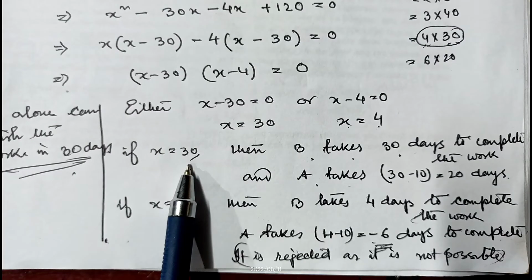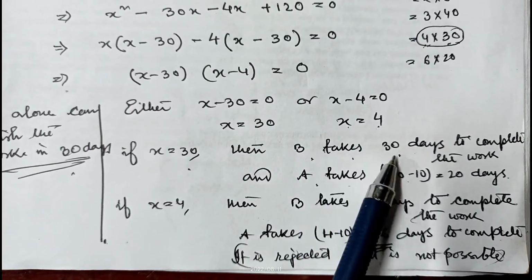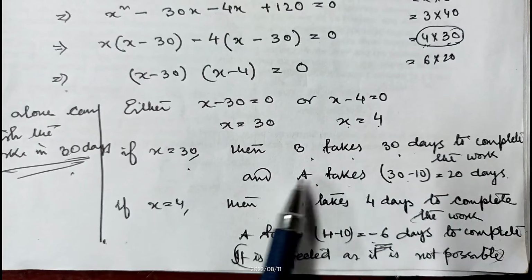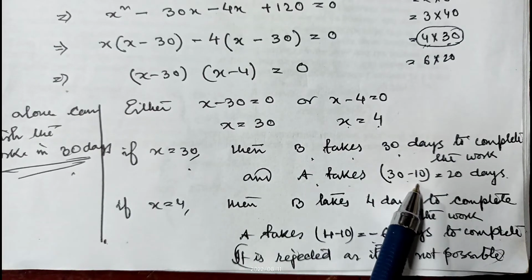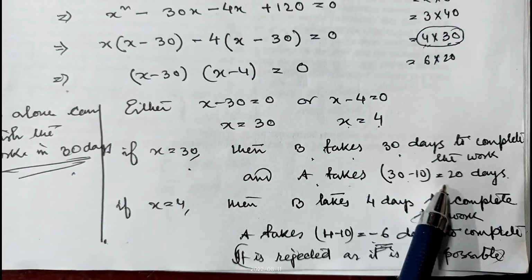If X equals 30, then B takes 30 days to complete the work and A takes 10 days less. So 30 minus 10, it will be 20 days.